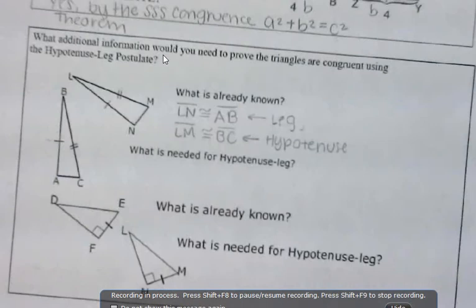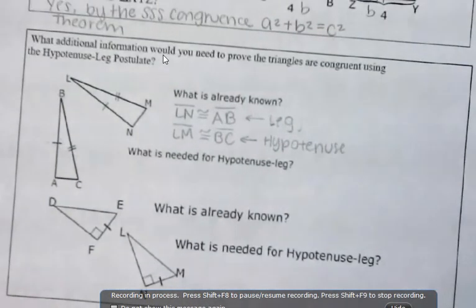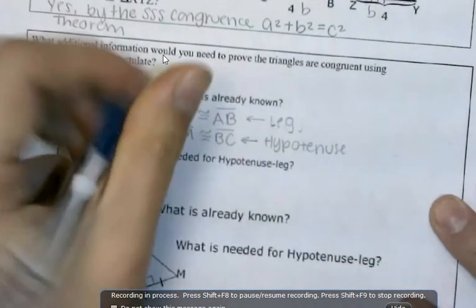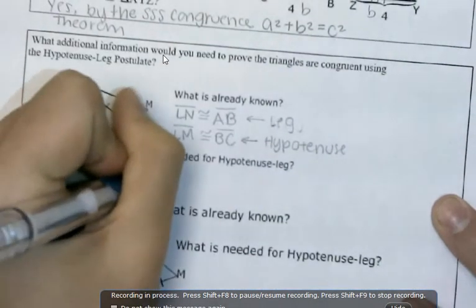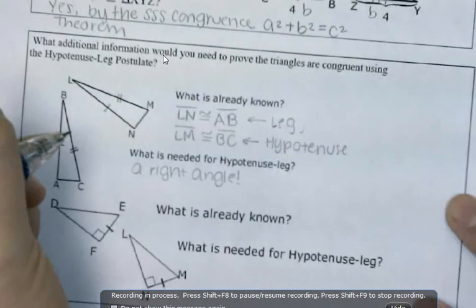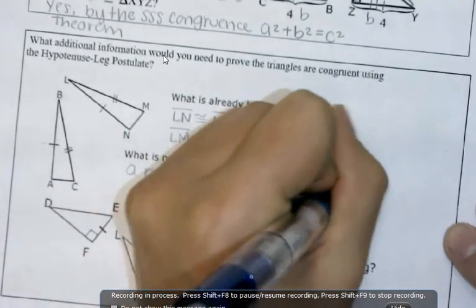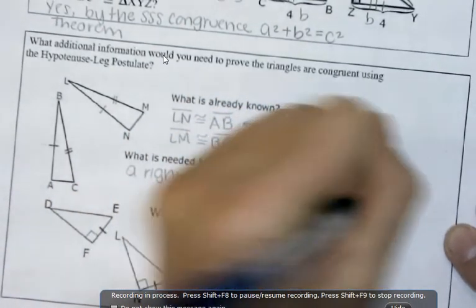Hypotenuse, I believe I spelled that correctly. Forgive me if I'm wrong. Yep, I spelled it correctly. Alright, so what is needed? A right angle. Why? Because we need two right triangles.